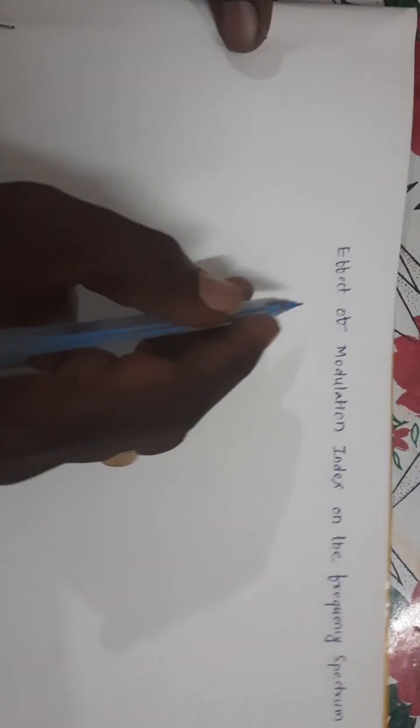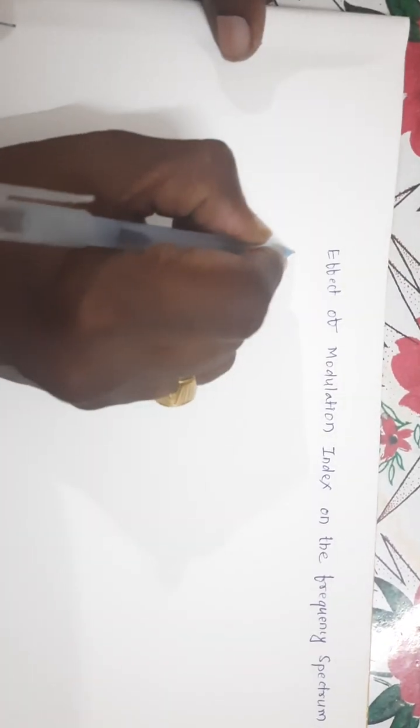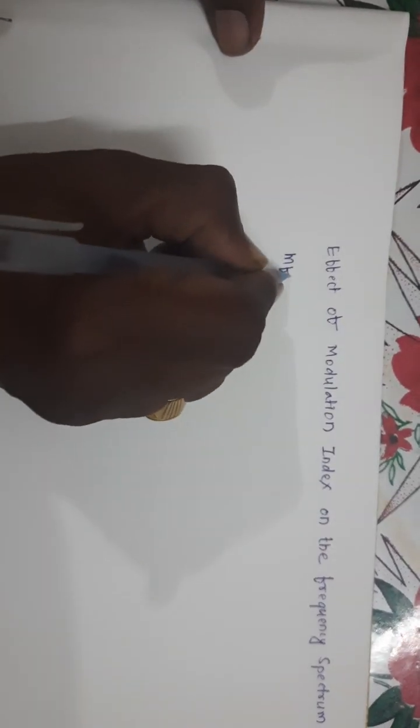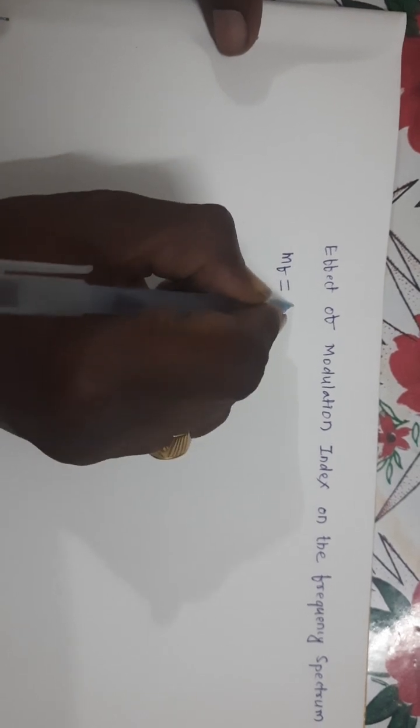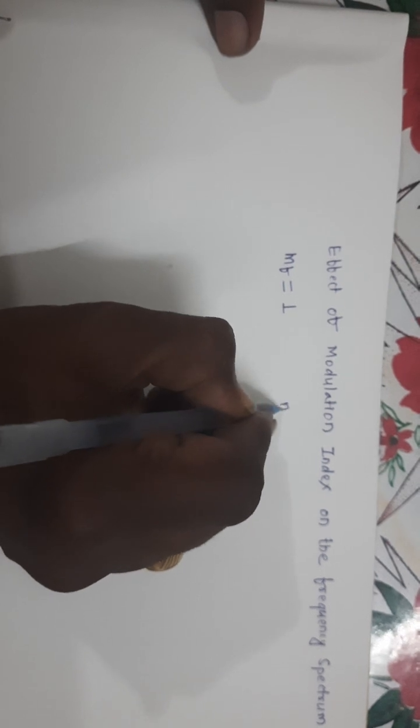Now we are taking two examples to understand the effect of modulation index. Suppose the modulation index MF is equal to 1, and in the second example the modulation index is 2.